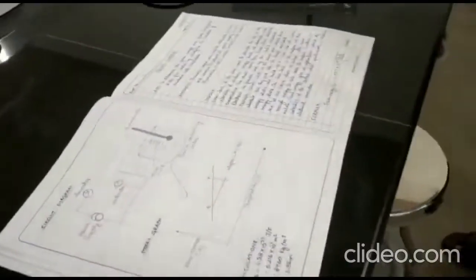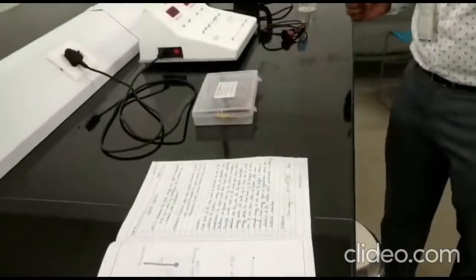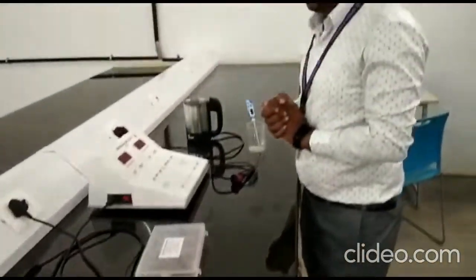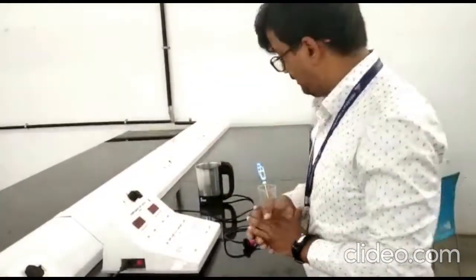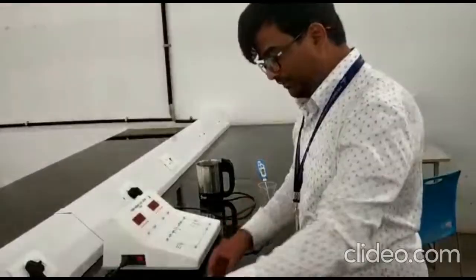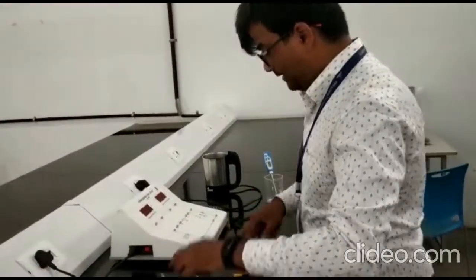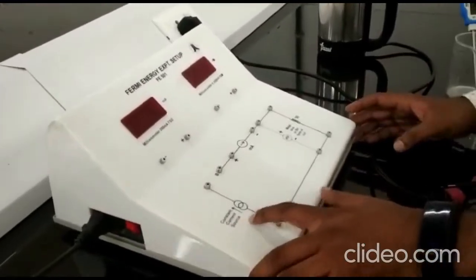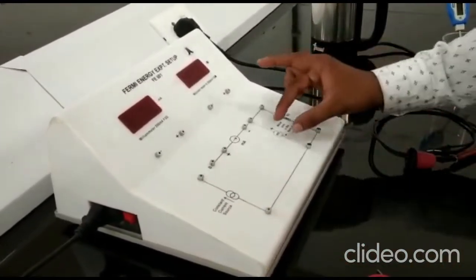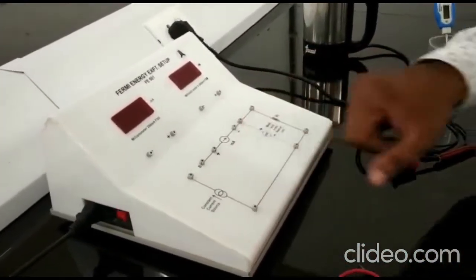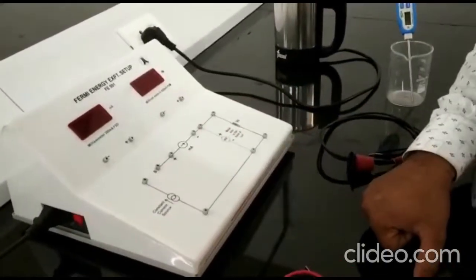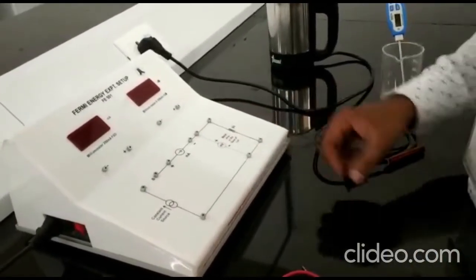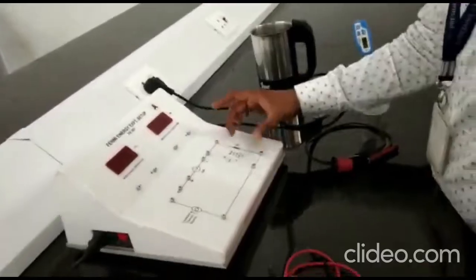And I will show you how to connect the wires, how to construct the circuit diagram to calculate the Fermi energy of a given metal. To start with, you can see here this is the constant current source, and we have a multi-volt meter, a milli-ammeter, a milli-volt meter, and a provision to connect the coil.